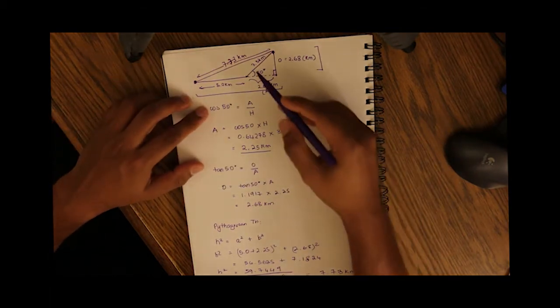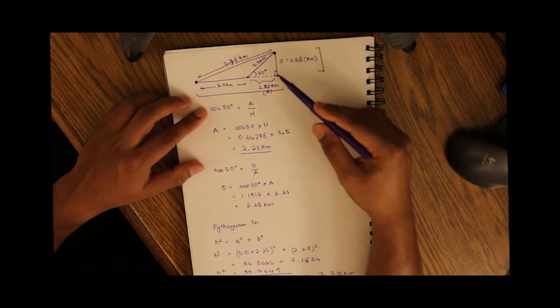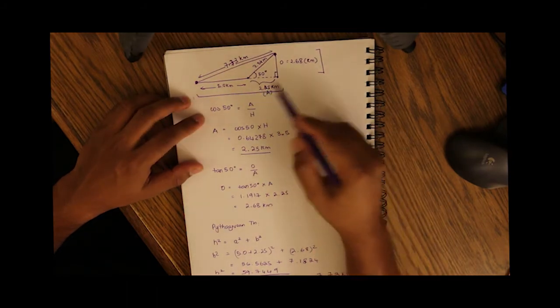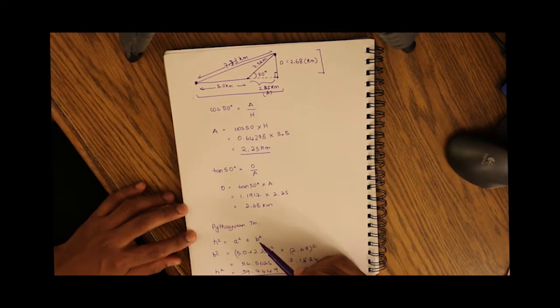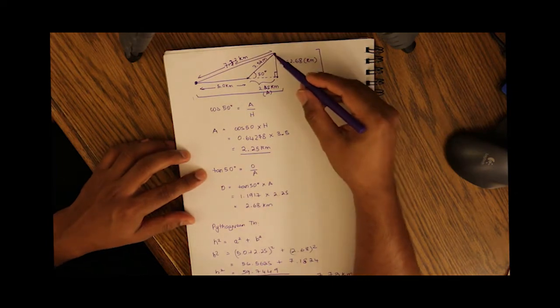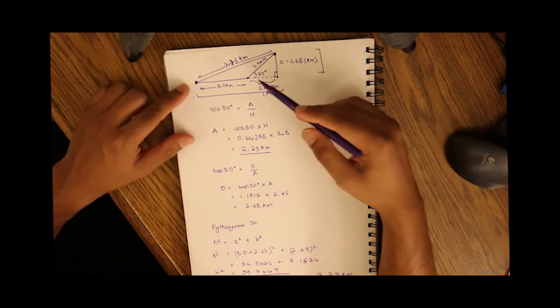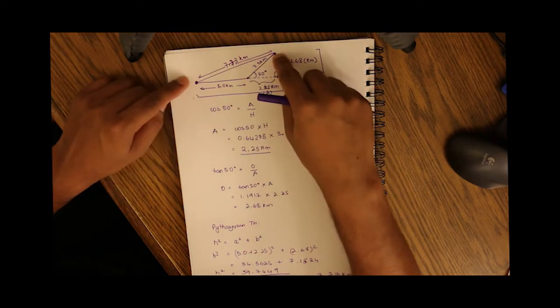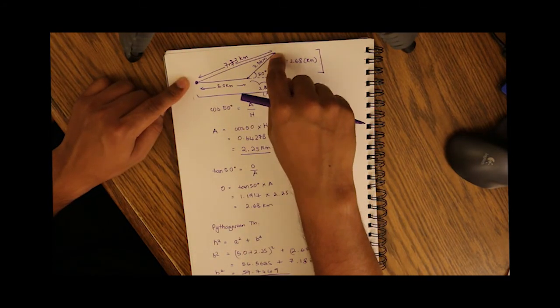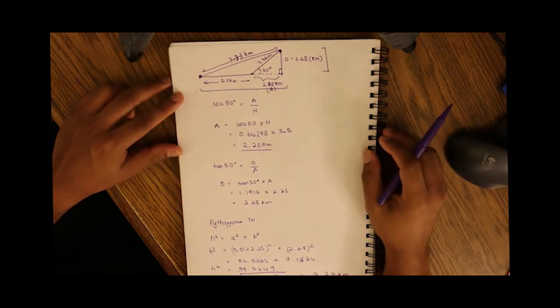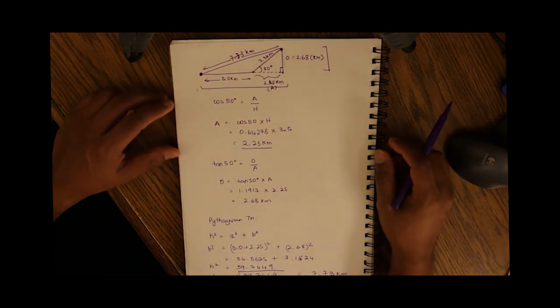First, we use the cosine of the angle to find out how far west they are of their initial position. Then we use the tan of the angle to find out this side of the overall triangle, and then we use the Pythagorean Theorem to find out the magnitude of their displacement. A lot of trigonometry to find out how far geese are flying.